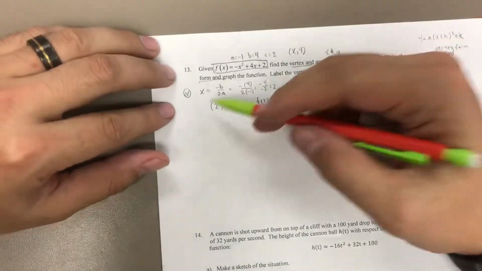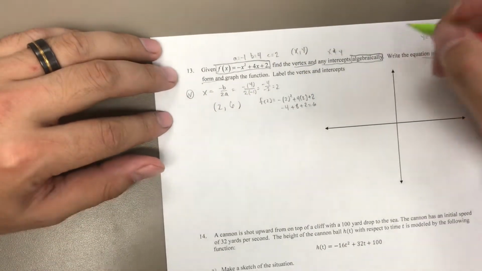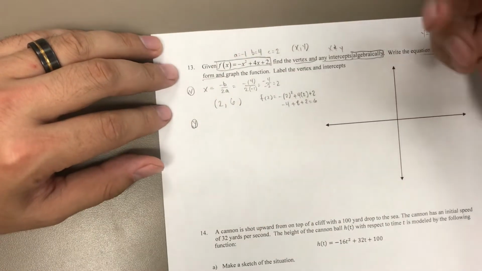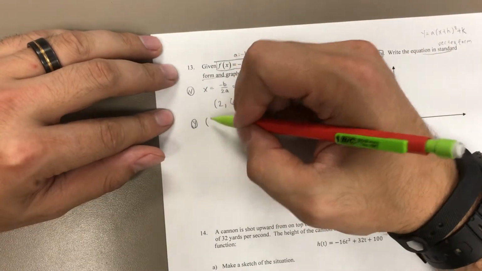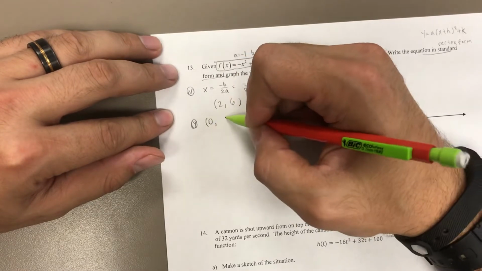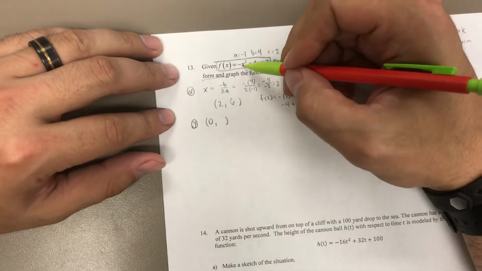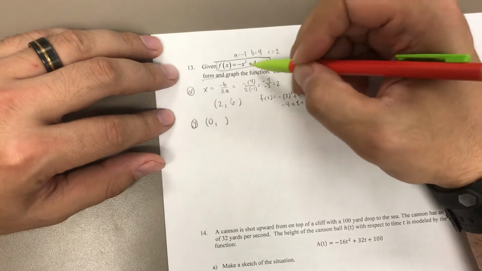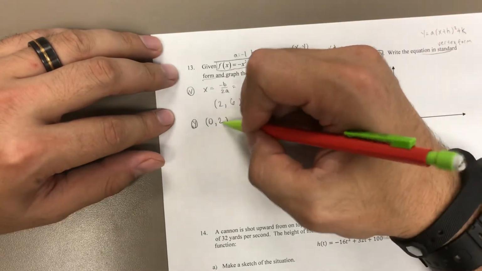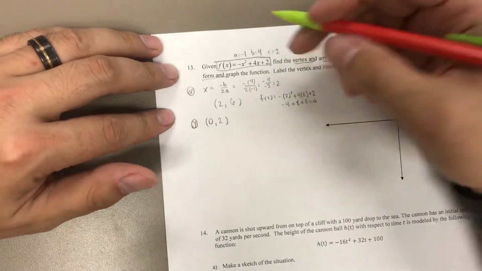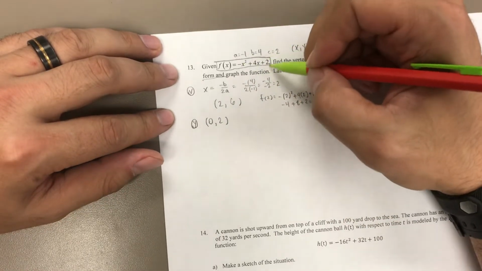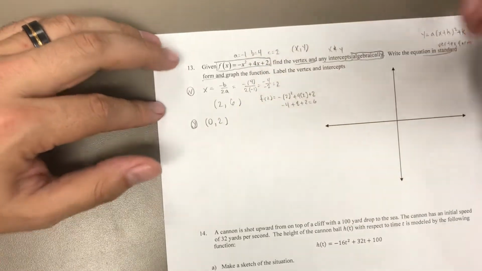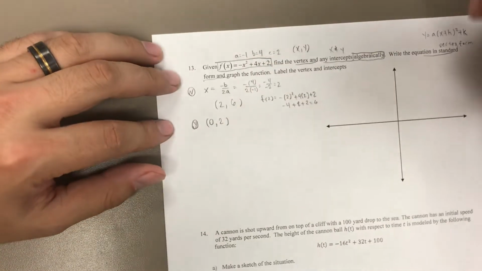All right, we found the vertex. Let's find another coordinate. A really, really easy one to find is the y-intercept. So for the y-intercept, all that you need to do is remember that the x value is always 0, and then find the y value. You can plug in 0 here if you want. 0 squared is 0. 4 times 0 is 0. So 0 plus 0 plus 2 is 2. Or you can just simply remember, whenever it's in standard form, that the c value, the last one, is always just going to be the y value because the other ones get eliminated. So it's a real easy coordinate to find, (0, 2).